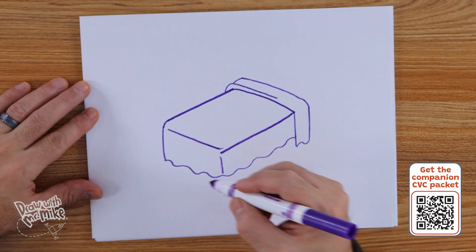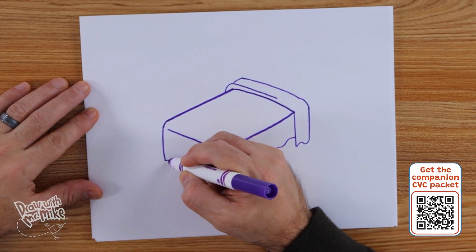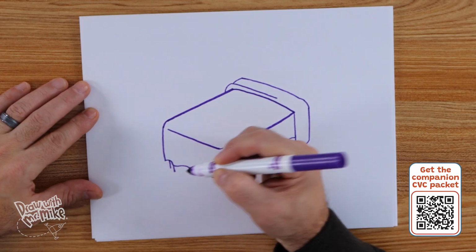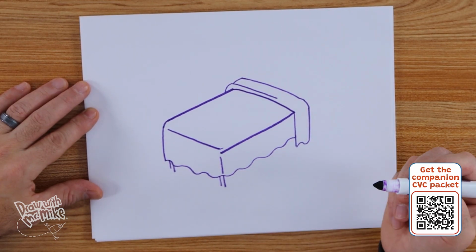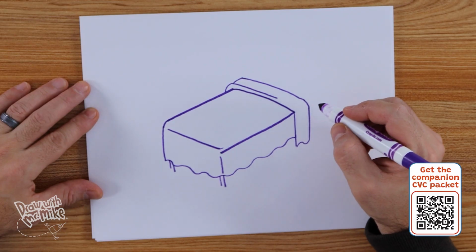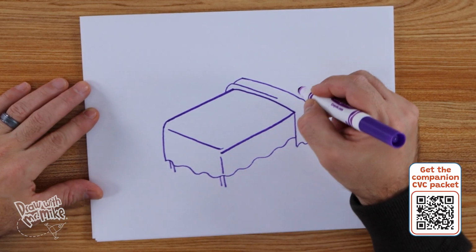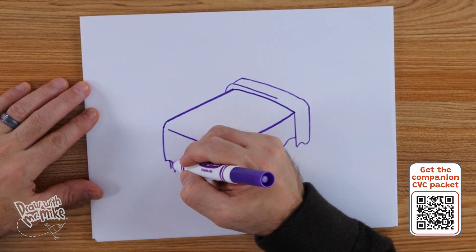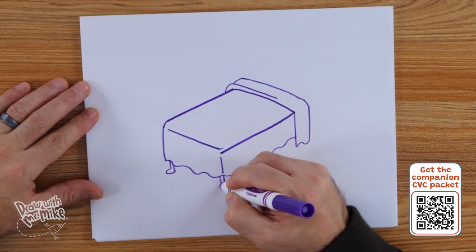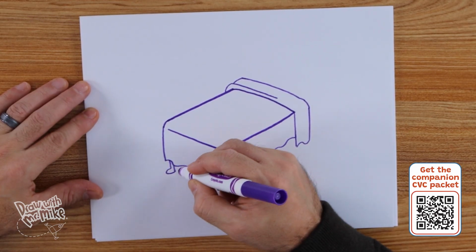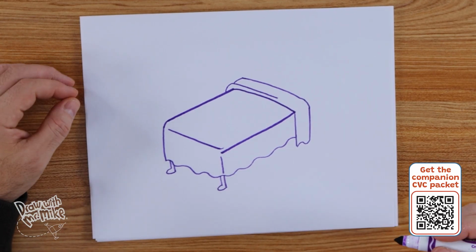Now let's add in the legs. So let's do 1, 2 lines, 3, 4 lines, and then let's finish these feet first before we get over on this side. We'll add in just a U, and then another U. It's kind of a slanted U. Maybe it's more like a C.